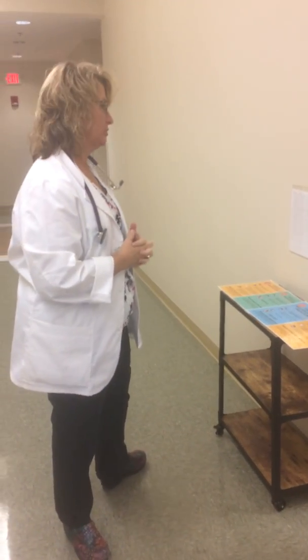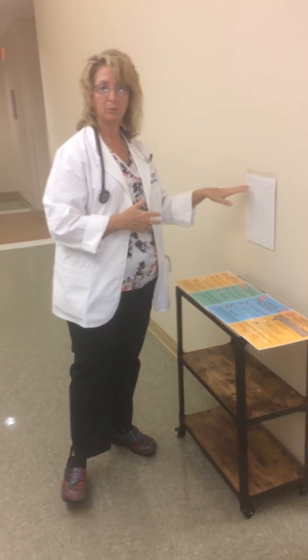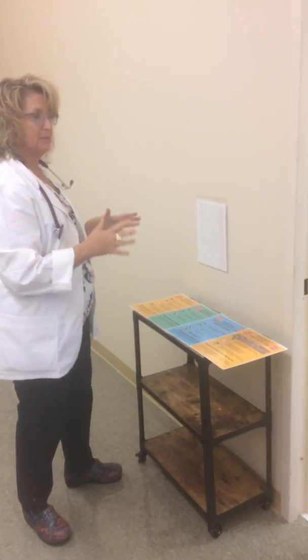As we start our assessment, the first thing that we need to remember is that we need to do a survey on the outside of the room before we get inside the room. So our first survey on the outside of the room is making sure you have the room number in your patient as well as any signage.